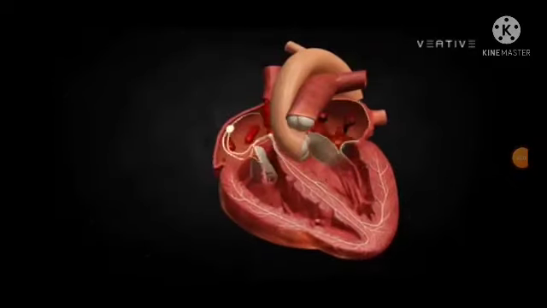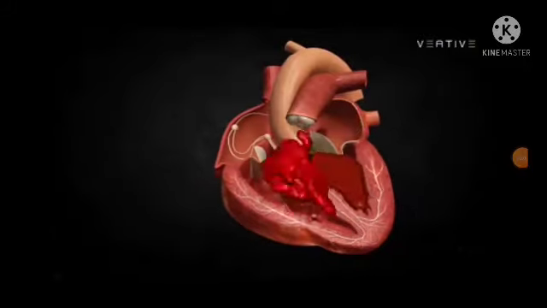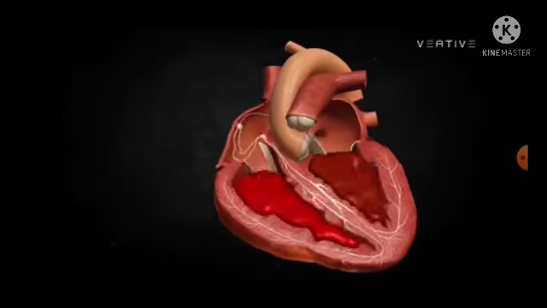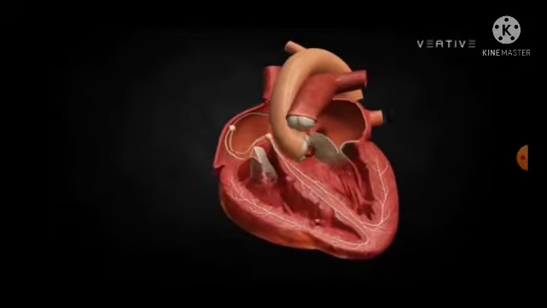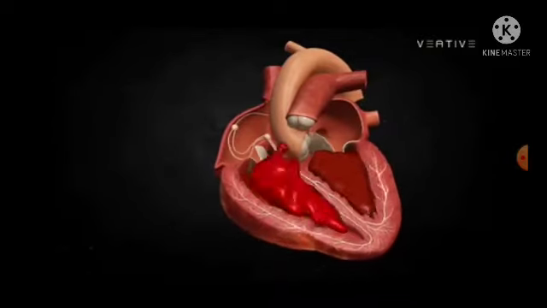The approximate weight of the heart is 300 gram. The time taken for one heartbeat is 0.8 seconds. We studied about heartbeat.